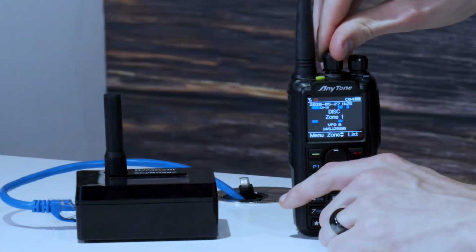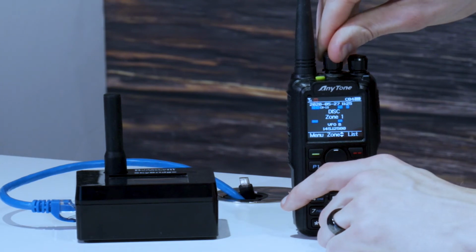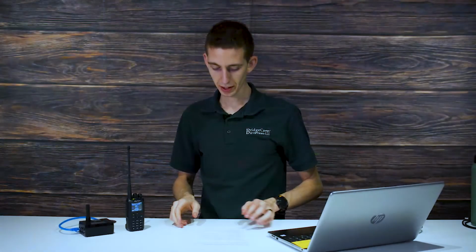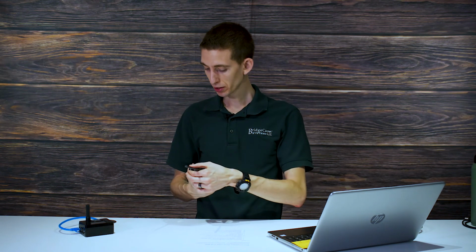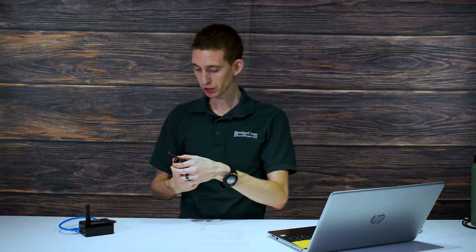Now we can rotate our channel knob. There we go, we have the disconnect in there as well. How cool is that? So that is pretty much it for getting it on the radio. Let's see if it works. Now, we may not be able to hit the repeater. It's a little bit hard to hit from here in the studio. We don't have the big antenna hooked up today. So let's see if we can do it. I'm going to stand over here a little bit.